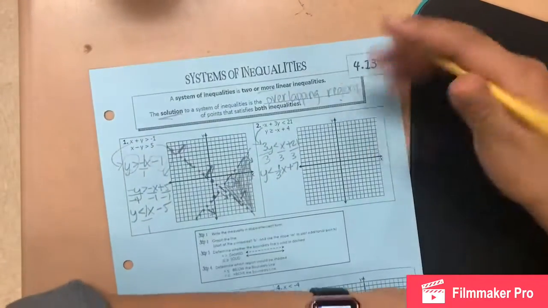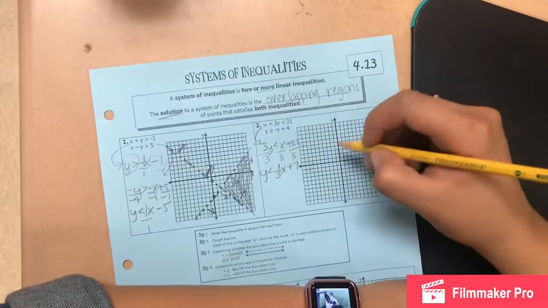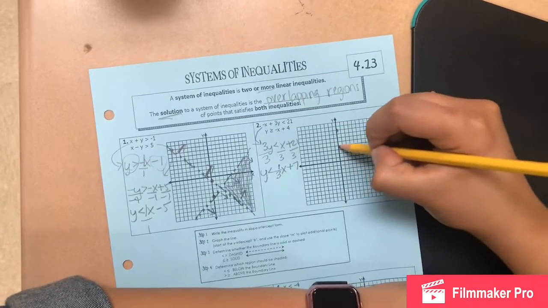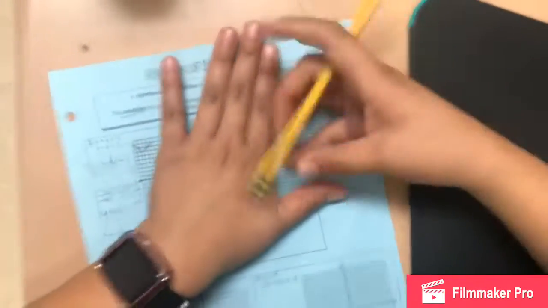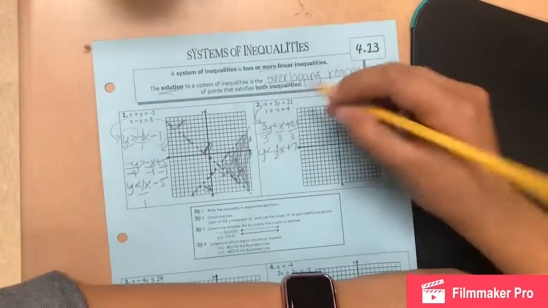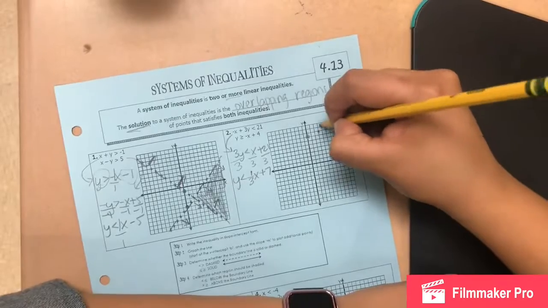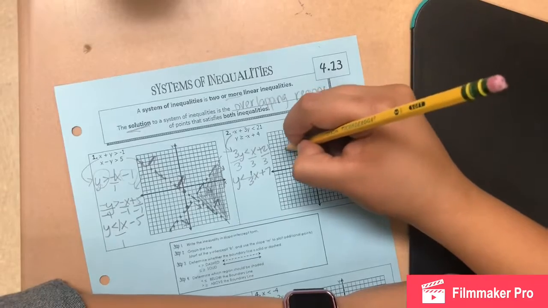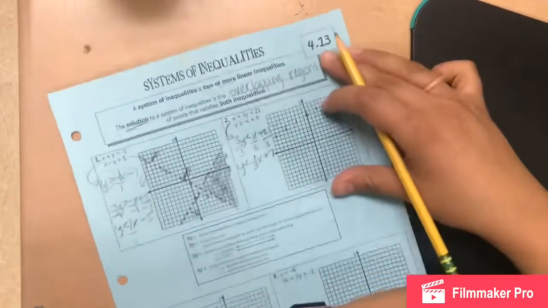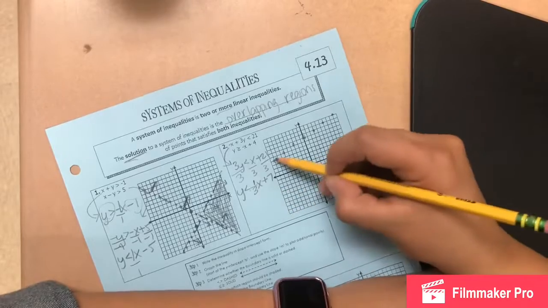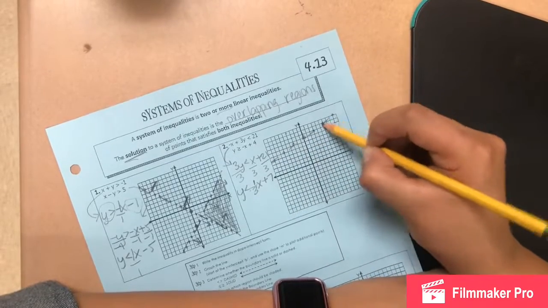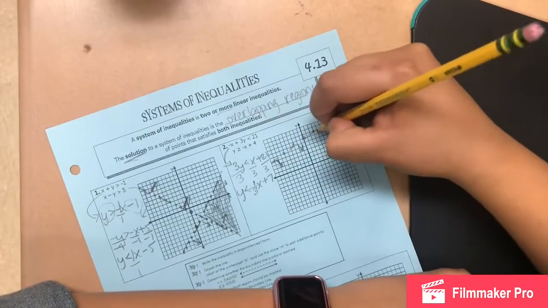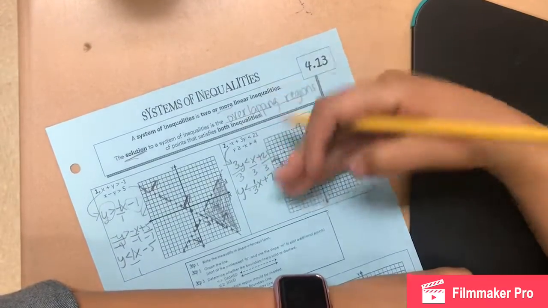So then I graph both. I'm going to start with this first one. Positive 7 on the y-axis. 1 over 3 is up 1, right 3, up 1, right 3, up 1, right 3. Down 1, left 3, down 1, left 3, down 1, left 3. It is a dashed line because it is less than. And we are going to shade below. So I'm just going to use arrows for now to remind me that I need to shade below that line.